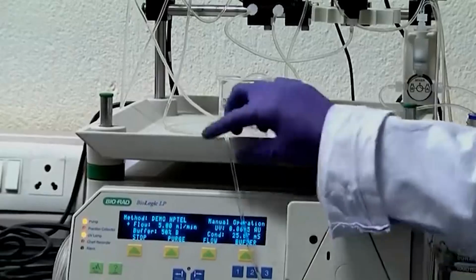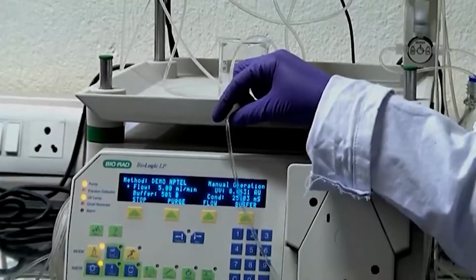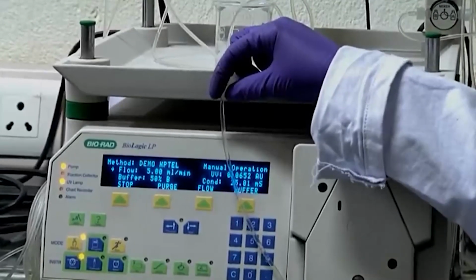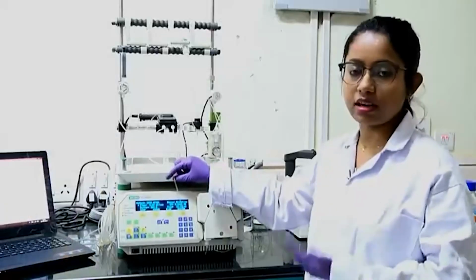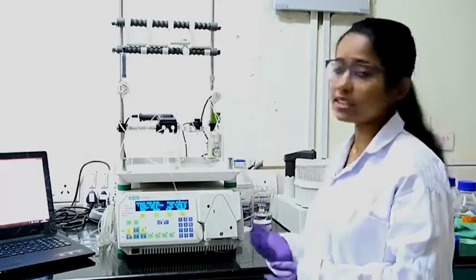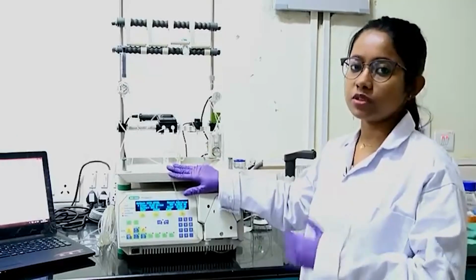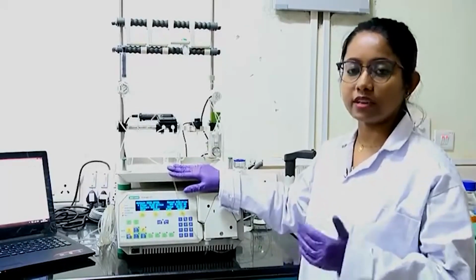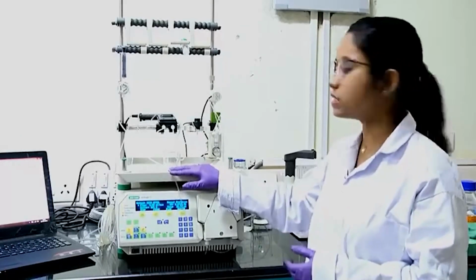So, for cleaning these tubings, you need to run 1 molar of NaOH, a high alkali solution, and then rinse it with water, and then again 1 molar of hydrochloric acid, a highly acidic solution, and then rinse it with water. And then for storage purposes, you should always store it in 20% ethanol, because it will inhibit the growth of any kind of microbes.